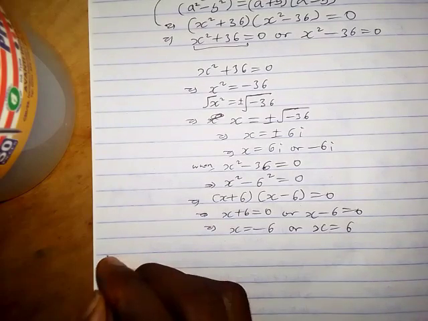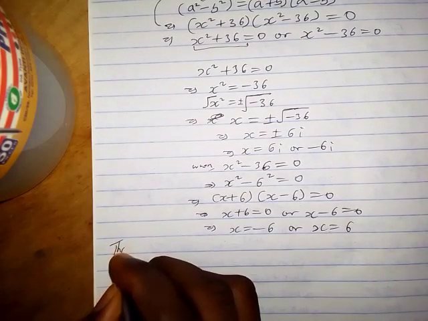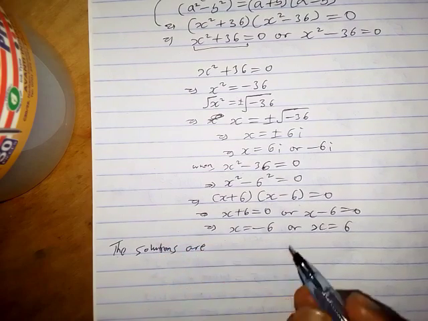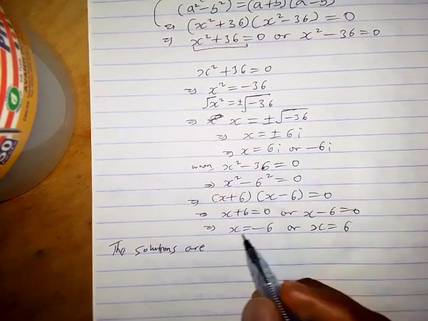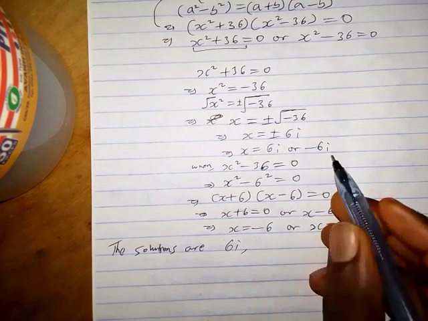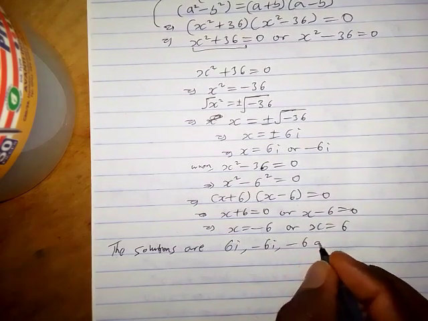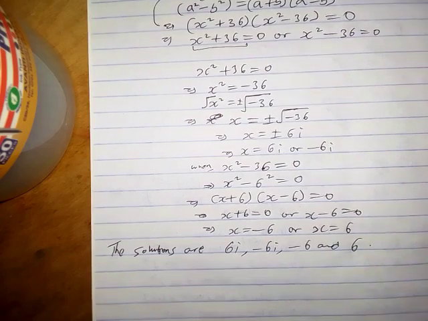Let's just write it. So the solutions are: the first solution that we obtain is 6i, minus 6i, and then we obtain minus 6 and positive 6. So that's all the solutions.